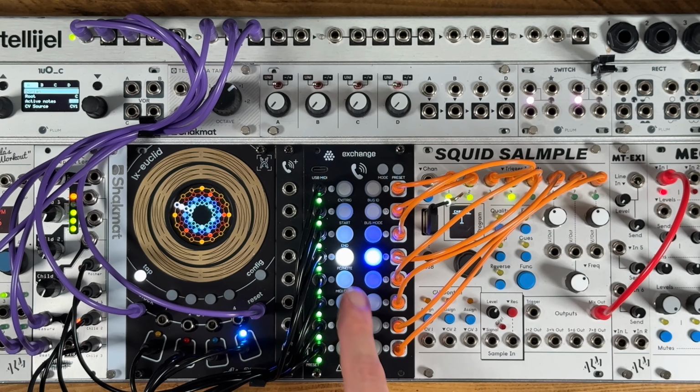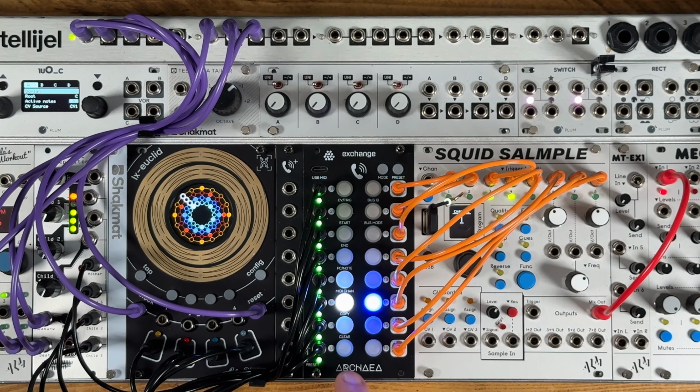Let's just patch each input to its corresponding output. And this is our kind of full 8-part pattern. And in this mode we can sort of play with muting parts one by one.